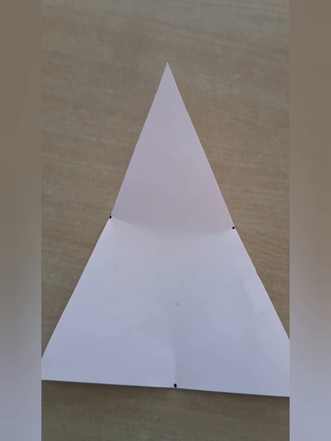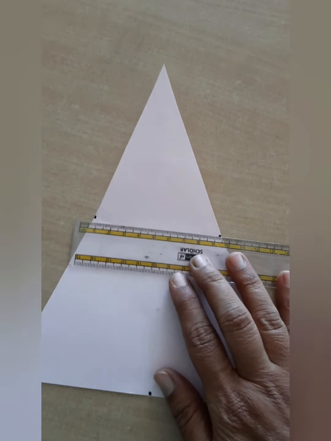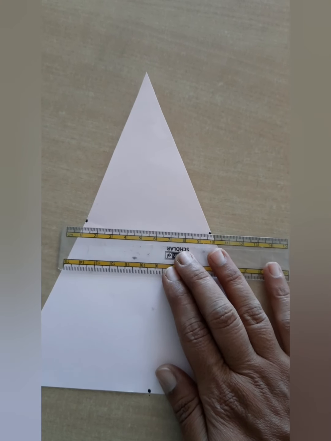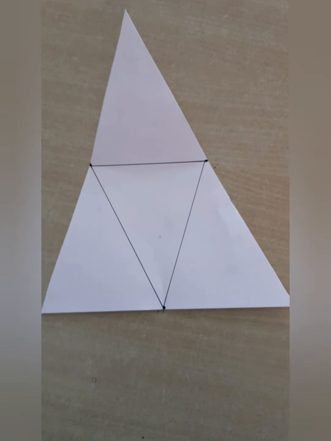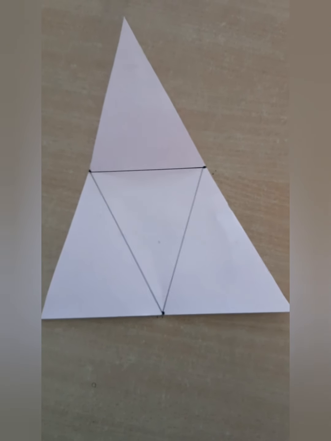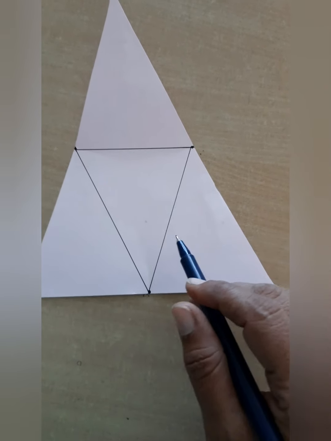After doing this, we need to take a scale and join the lines. Join the midpoints like this. We need to join these points and draw the line. In this step, I joined the midpoints using the line segment over there.